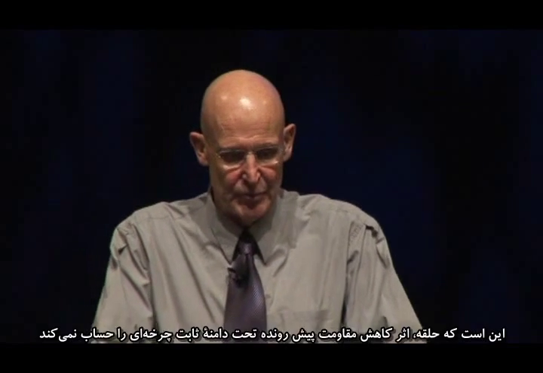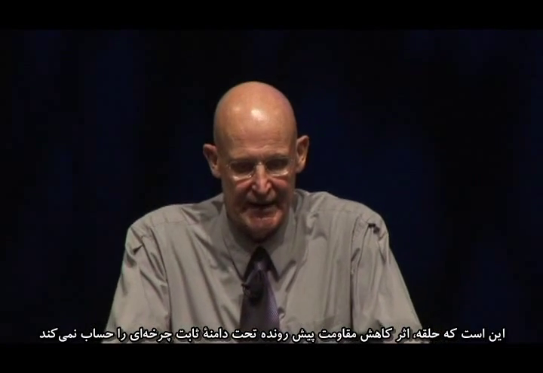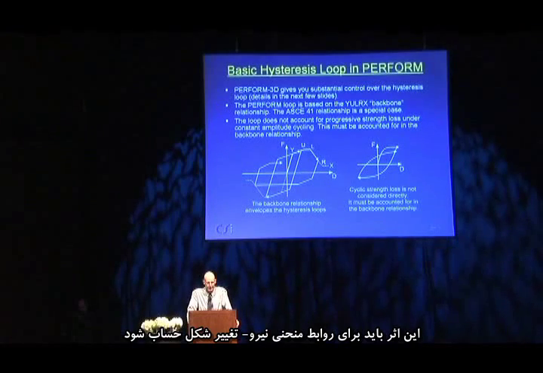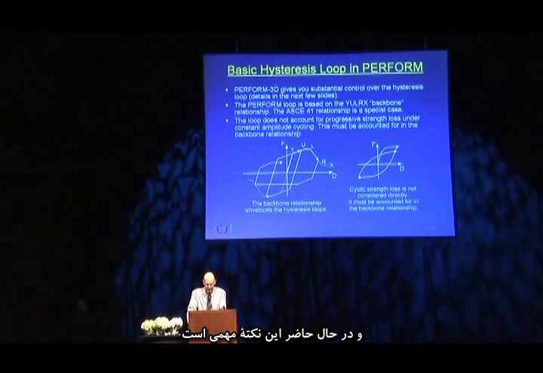So the last point: the loop does not account for progressive strength loss under constant amplitude cycling. This must be accounted for in the backbone relationship, and this is rather important at the present time.